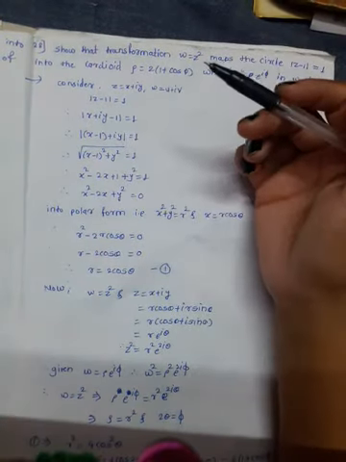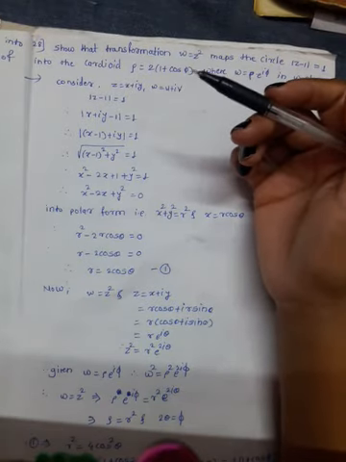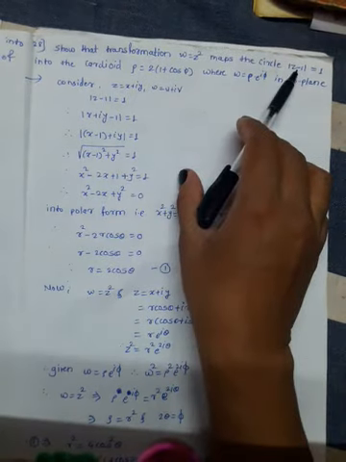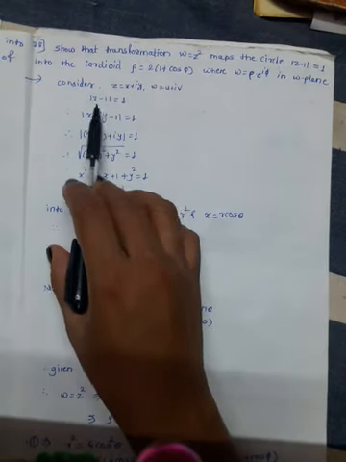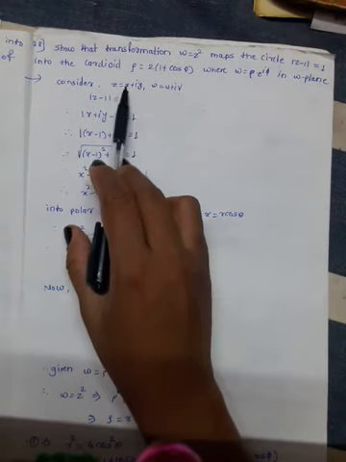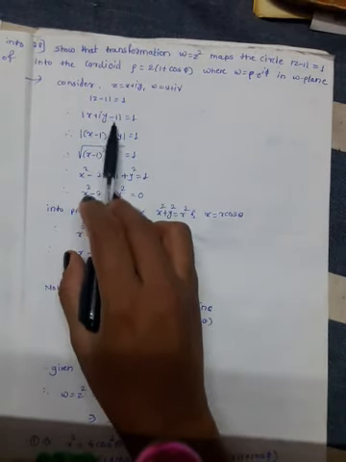As per our level of simplification, we can start from that term. Now consider this. This is very easy. That's why we have to start from this. Mod z minus 1 is equal to 1. Now put z is equal to x plus iy here. Mod (x plus iy) minus 1 is equal to 1.